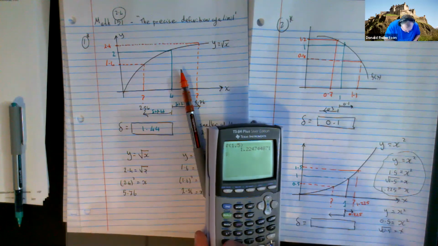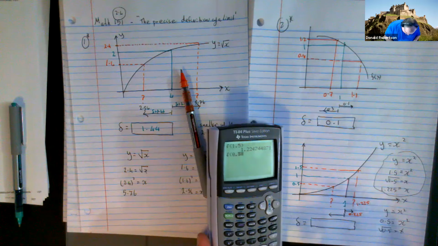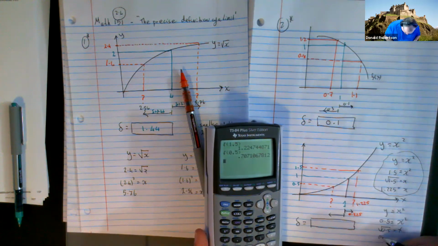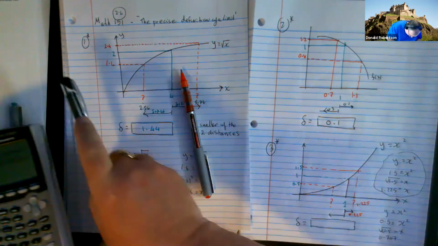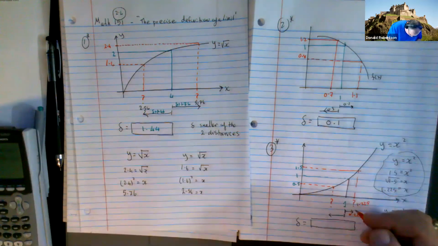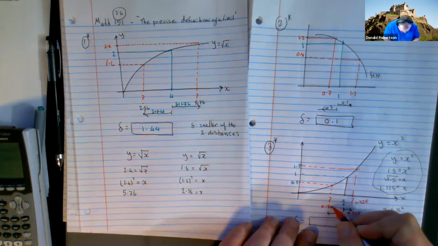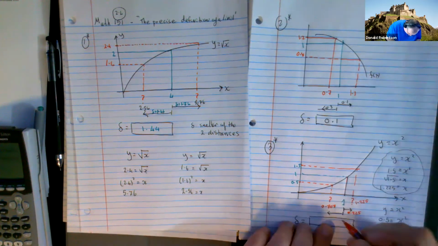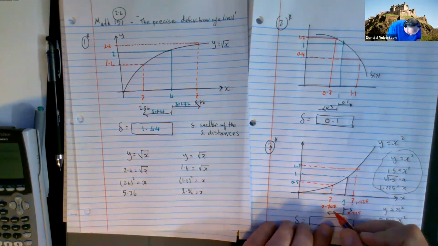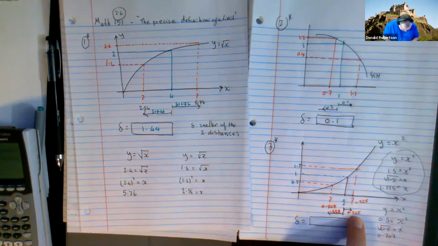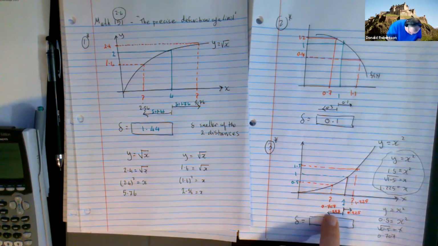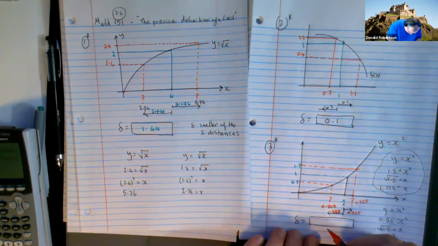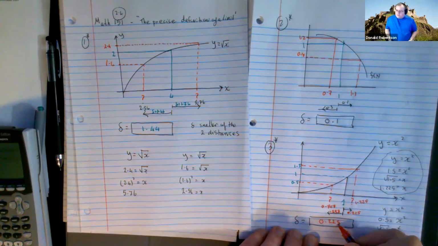And the square root of 0.5 is in fact 0.707. So I now have on this side 0.707. And the distance from the middle one to this outside point is 0.293. So it could be 0.225, it could be 0.293. The smaller one is 0.225. Hopefully you got that.